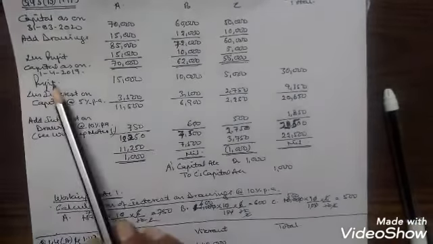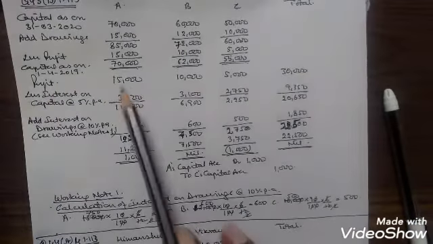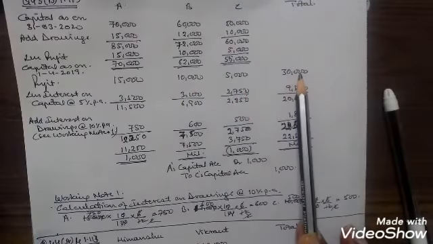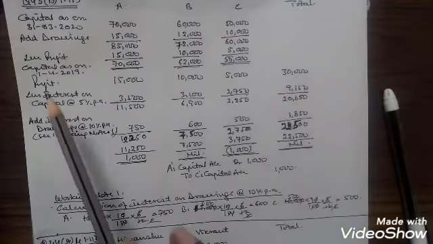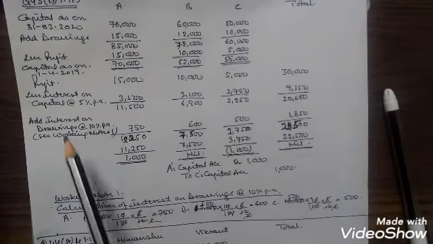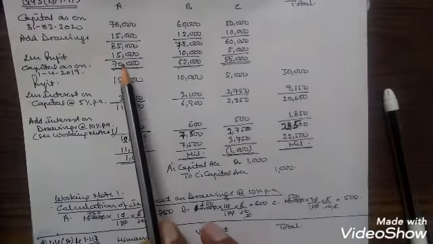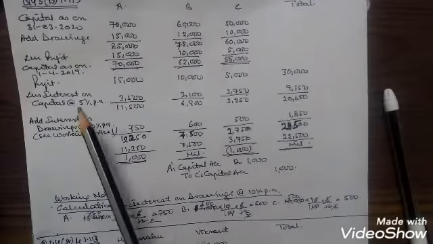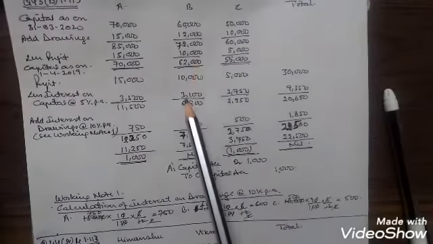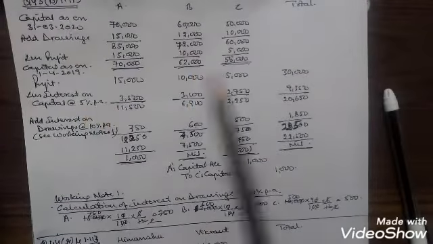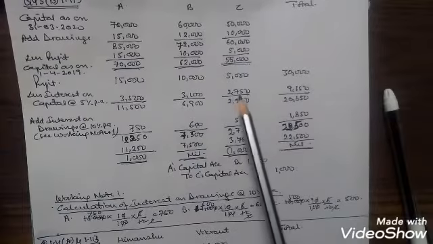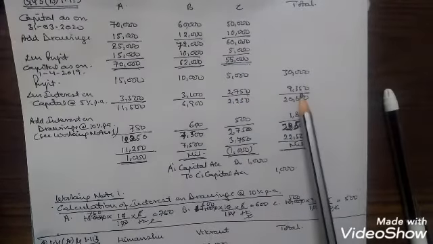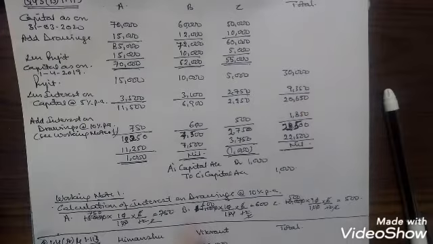The profit which has already been distributed is 15,000, 10,000, 5,000 and the total comes to rupees 30,000. We will subtract the interest on capital at the rate 5% per annum. 5% of 70,000 is 3,500. 5% of 62,000 is 3,100 and 5% of 55,000 is 2,750. So the total interest on capital comes to rupees 9,350 and it will be subtracted.